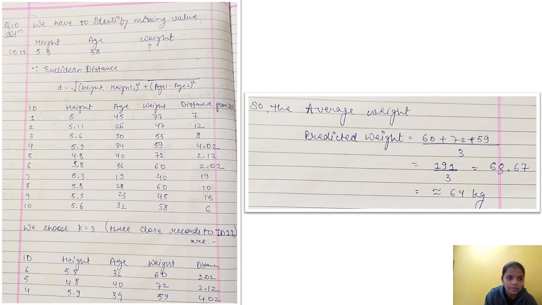Here we substitute 5.8 minus 5.5 whole square plus 36 minus 38 whole square. When we substitute these values and calculate, we get our distance value as 2.02. Similarly for ID 5 and ID 4.